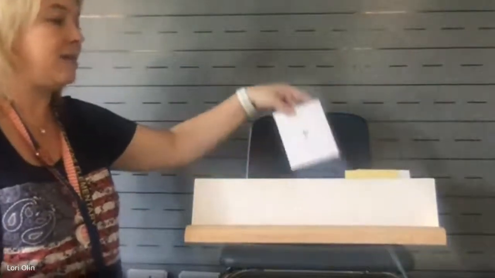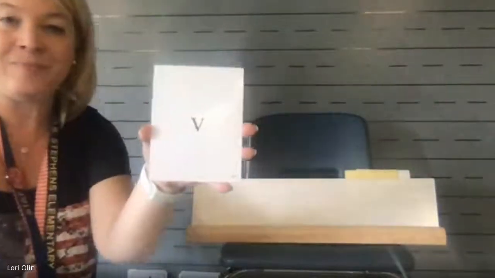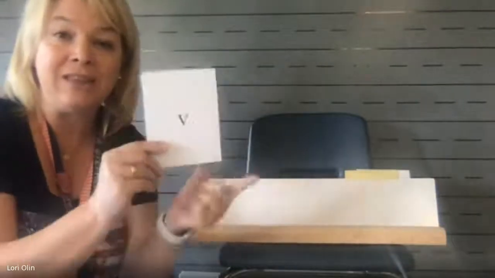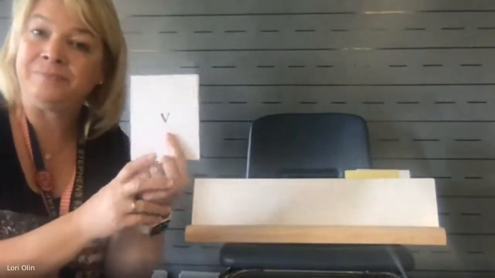One of them has to do with this letter. This is the letter V. And I have a rule for the letter V. No English word ends in V. It's always followed by a silent E. I'm going to say that again. No English word ends in V, always followed by a silent E.